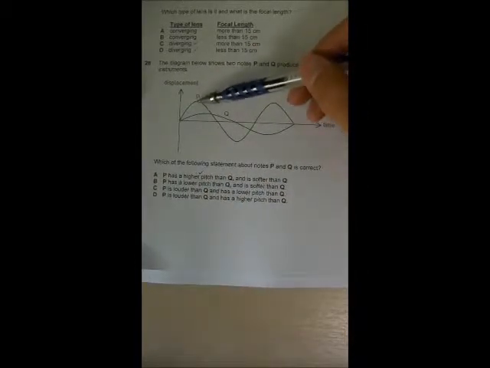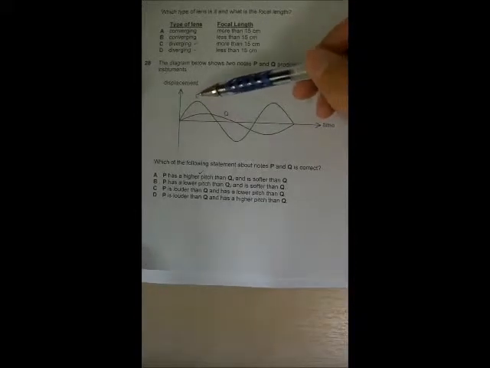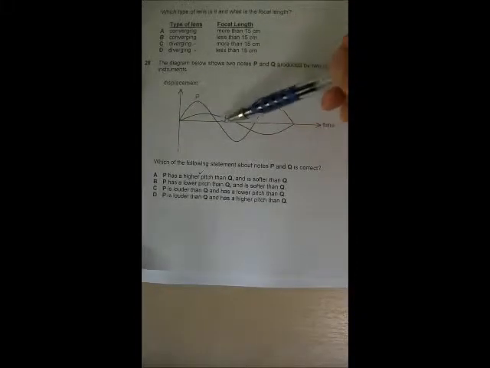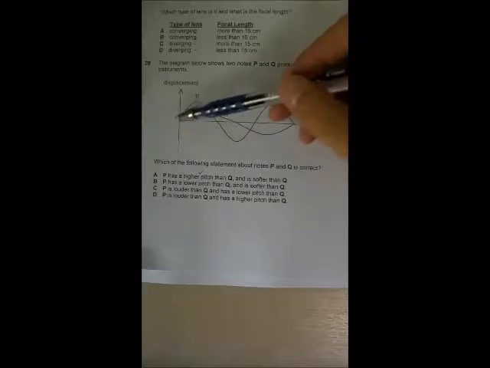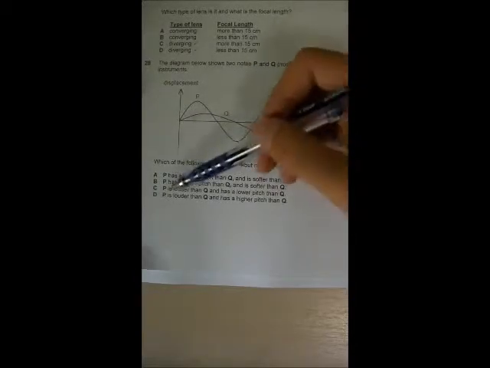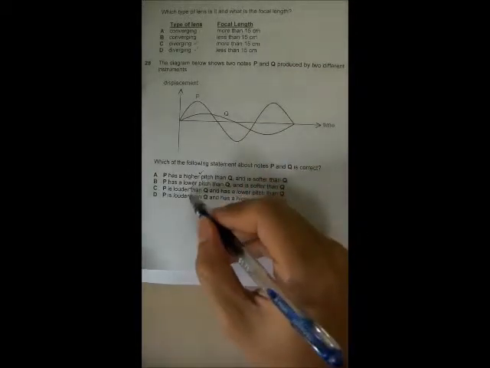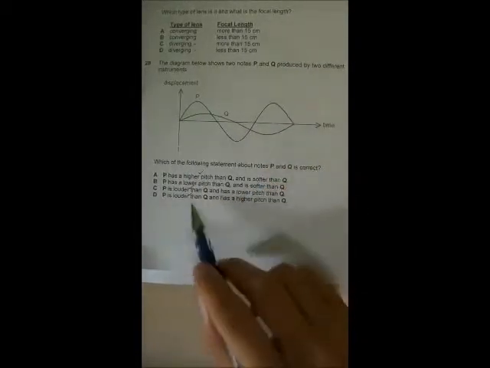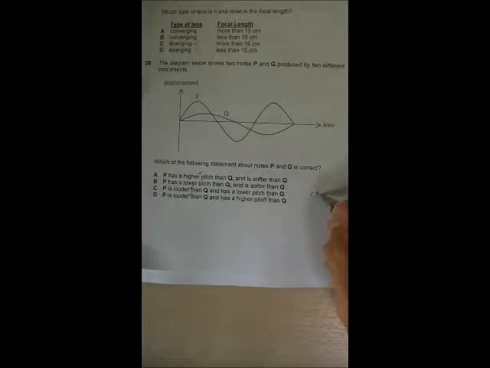The amplitude determines the loudness. So you can see that P's amplitude is bigger than Q's. So definitely P is louder than Q. This is correct, and P has a higher pitch. So your answer is D.